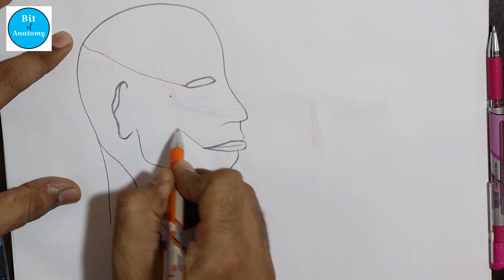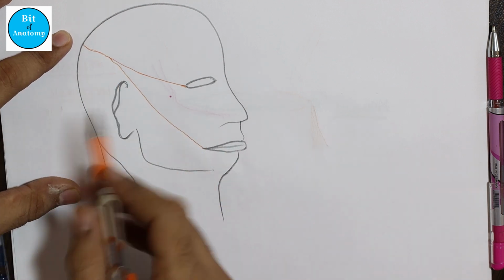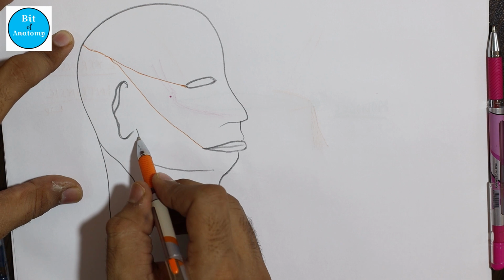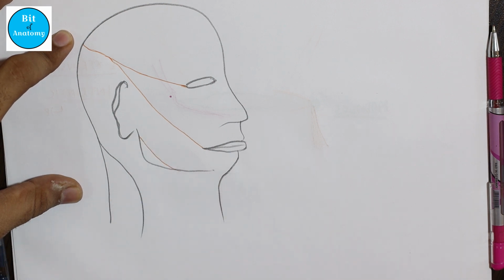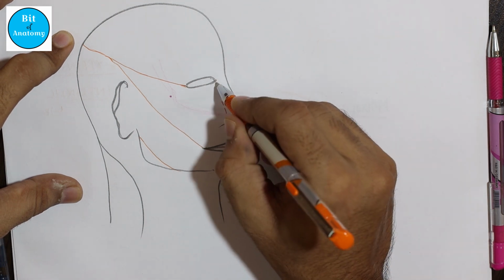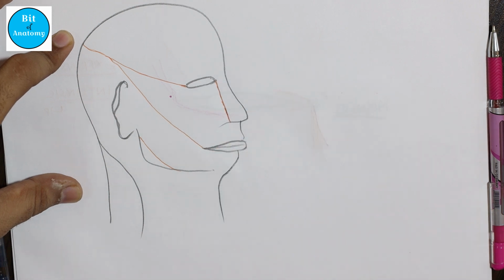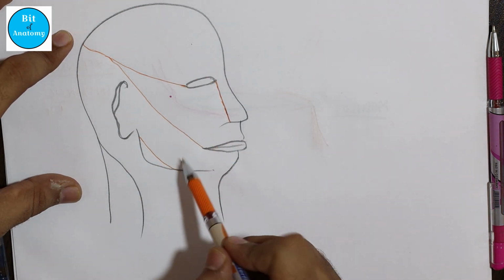Again a line from the lateral angle of the mouth joining the same line, and a small part of the angle of the mandible is excluded, and one more line coming from the medial angle of the eye to the nose. So this divides it into 3 divisions.